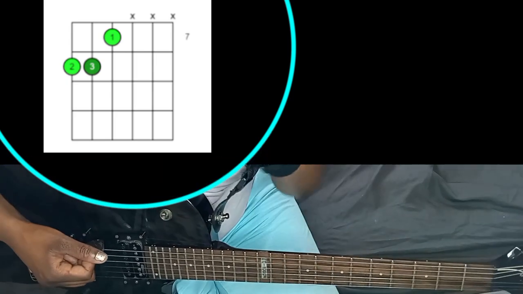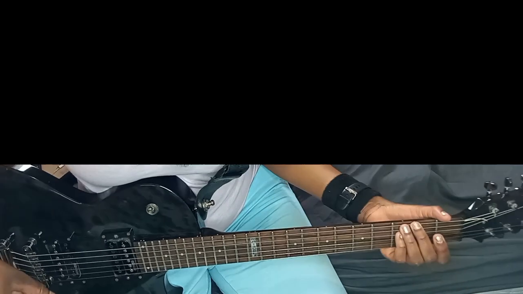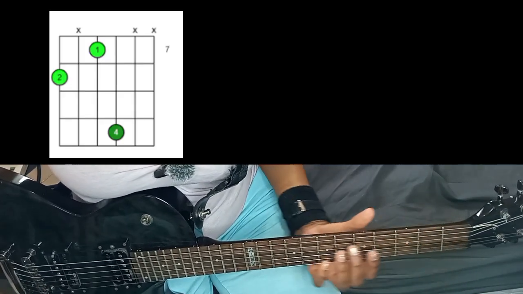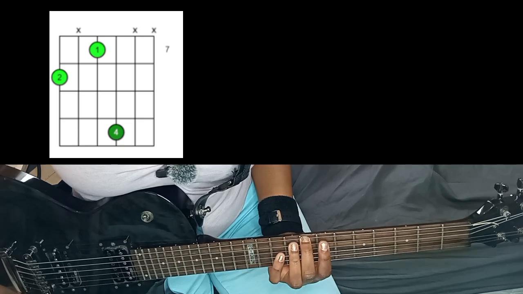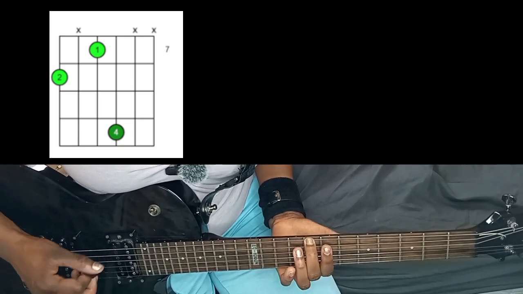Okay, number 7. Okay, this one's a bit tricky. All right, so you put your second finger on the 8th fret, 6th string, and then the 5th string is muted.